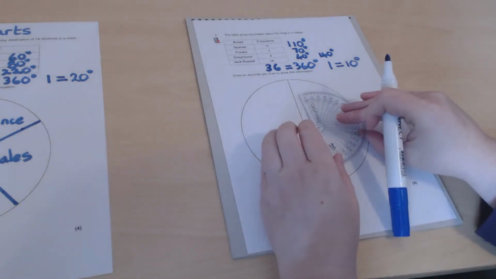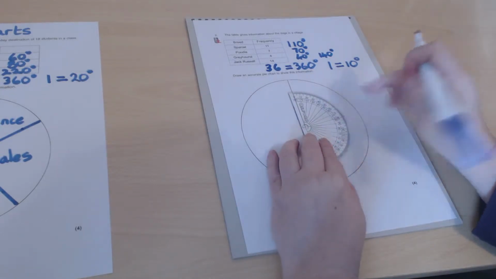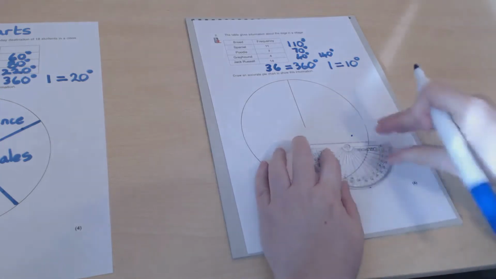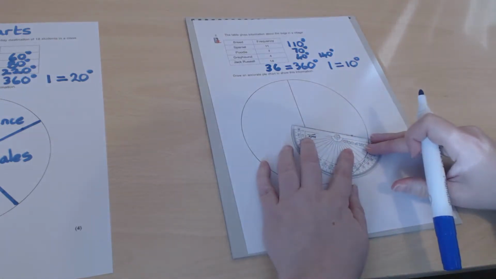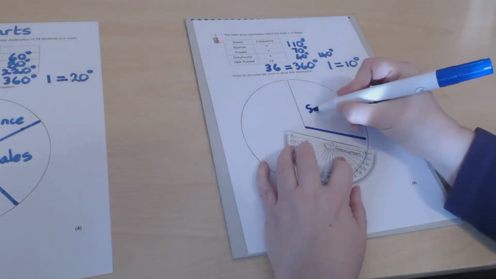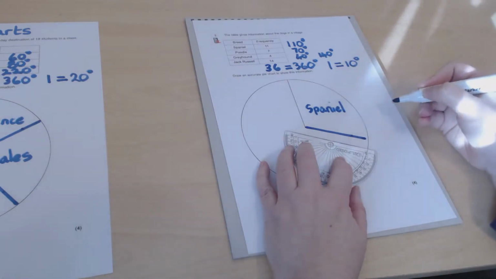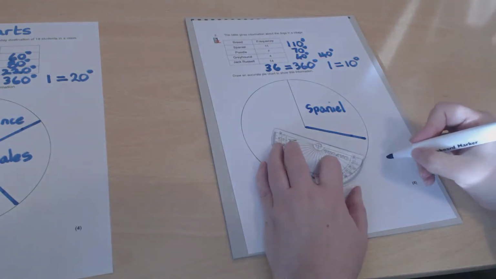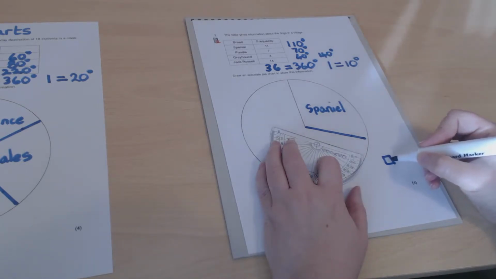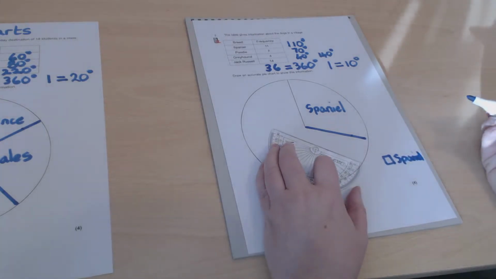So let's start again. So we're going to start with the spaniels. So we need 110. We'll get everything lined up. Round we go to 110. Draw the line in, like so. And label the space. If the circle is smaller and there isn't room to label inside, then you might need to do a little key outside. So you would colour or shade in your sections here, do a little example of that shading in a box, and then write the label next to it and do it in that way instead.